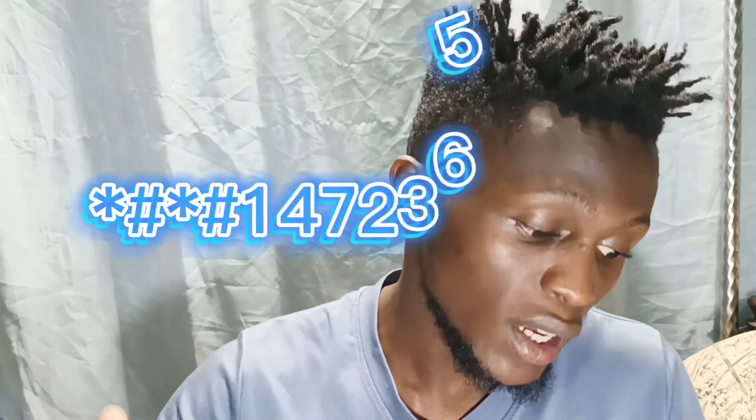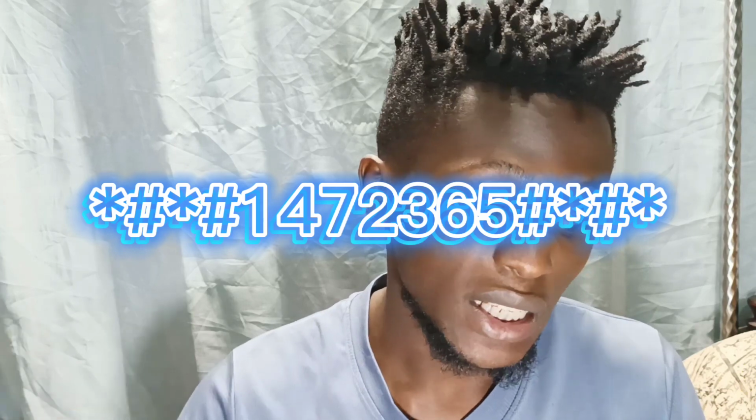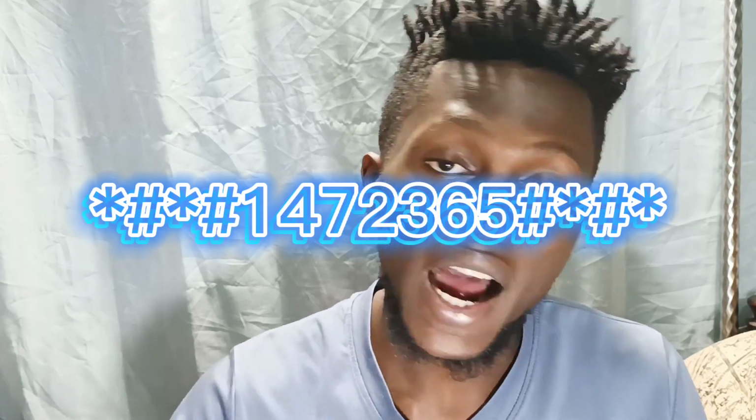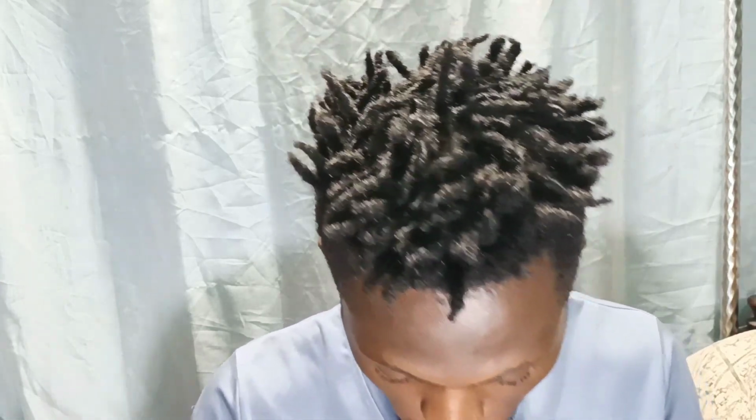So kuna hii code, kuna star hash 1472365 hash star hash star. I repeat, star hash 1472365 hash star hash star. Now hii hapa ni ya msee anaweza tap into that, then you will be able to track your GPS.